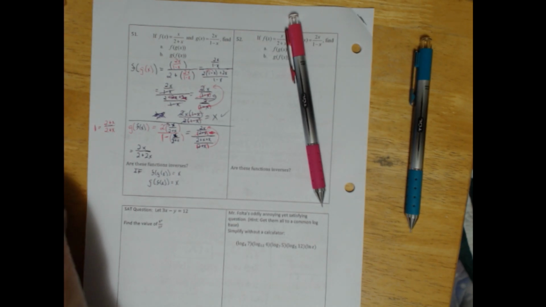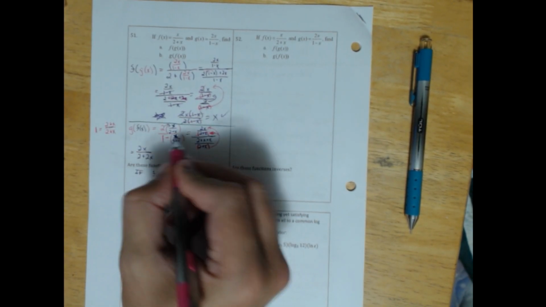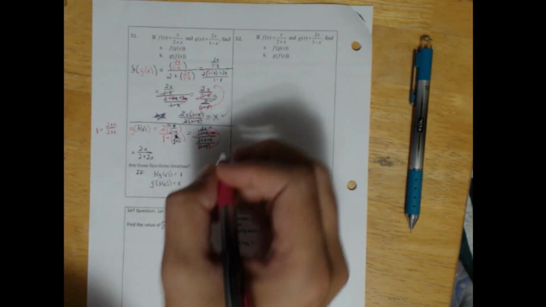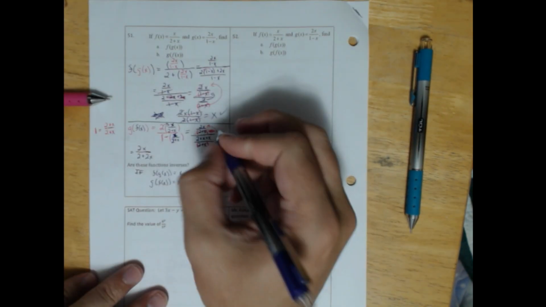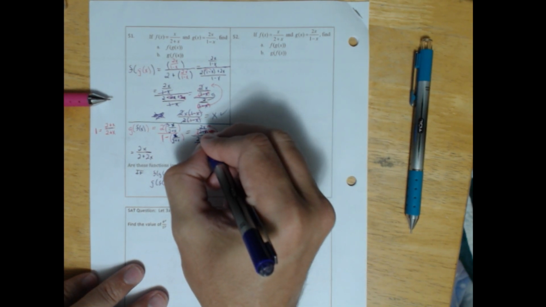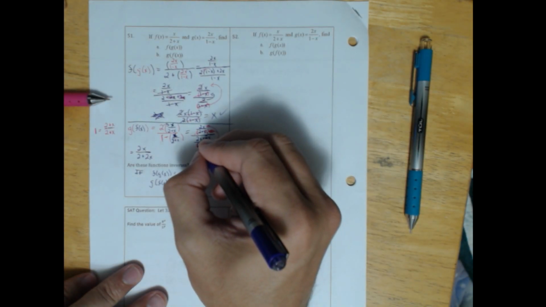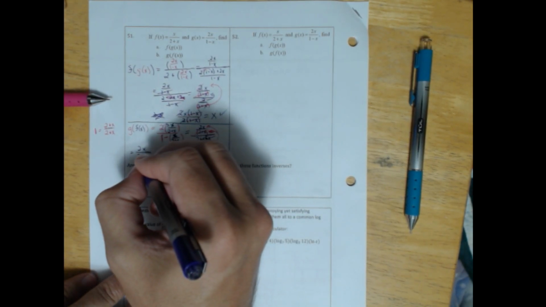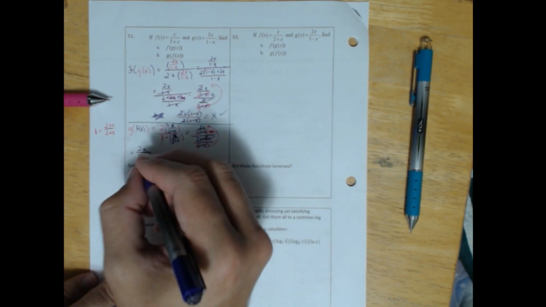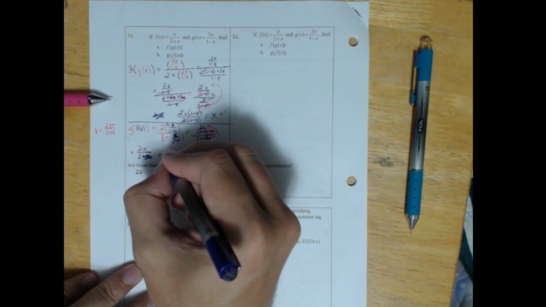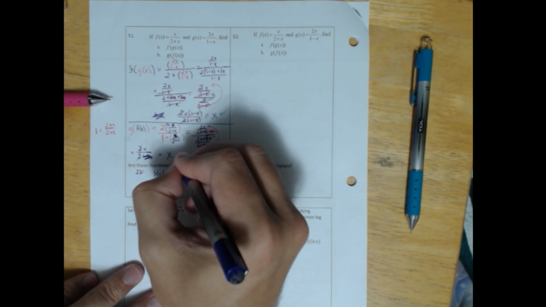Scratch that. I lost my negative somewhere along the way. This should be 2 plus x minus x. So this guy right here should be a negative. So my 2 plus x minus x, those x's end up canceling out. So you should get 2x over 2, which is, obviously those cancel out, which is equal to x.